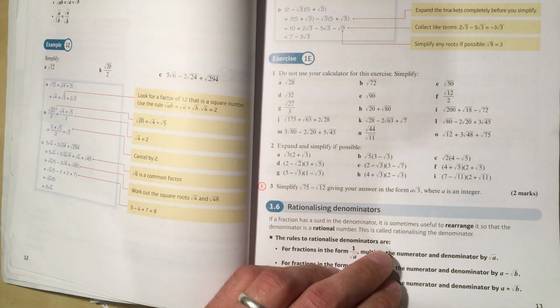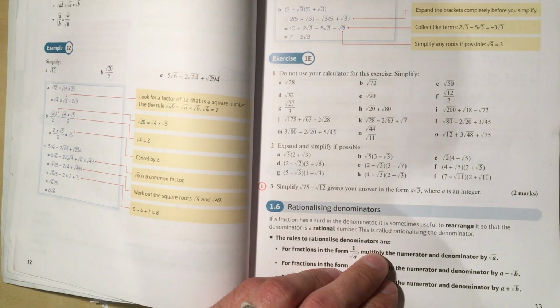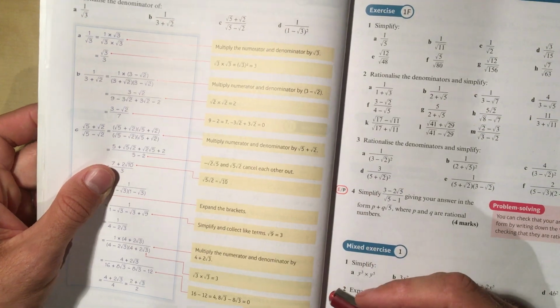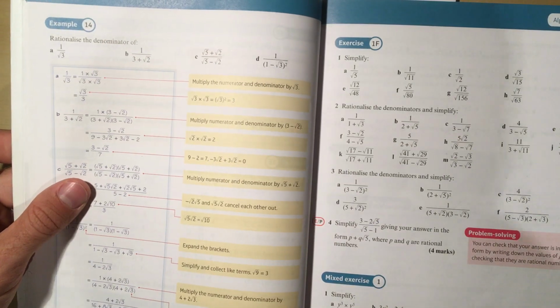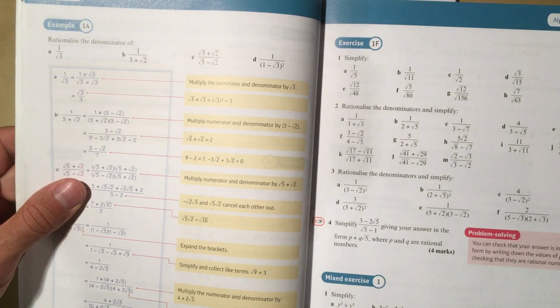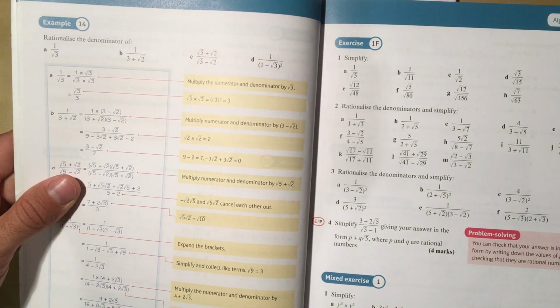So this word rational, you might have heard of rational numbers and irrational numbers. For the moment, the only thing that's important is that an irrational number is a surd. If you put it in a calculator, you're going to get a long decimal, not a nice, neat, recurring decimal. Actually, it would be an infinitely long decimal that never recurs, right? It's a really messy number, an irrational number.